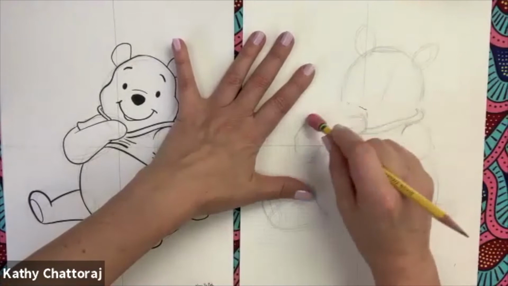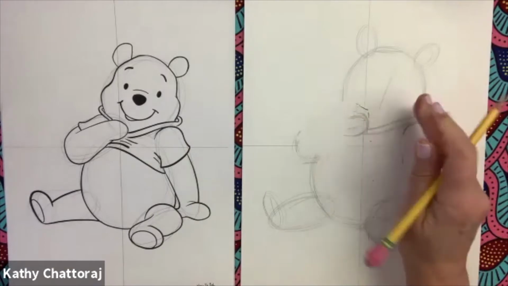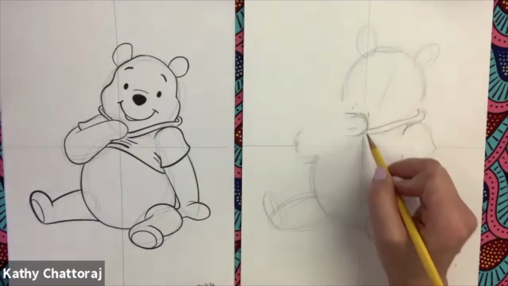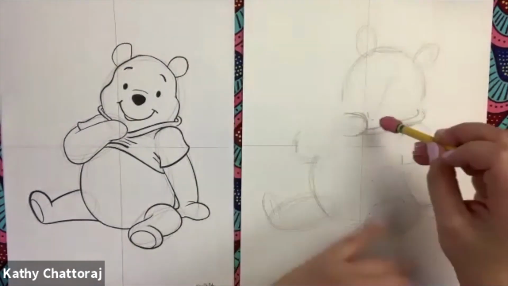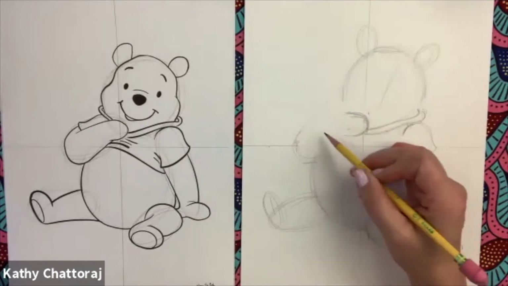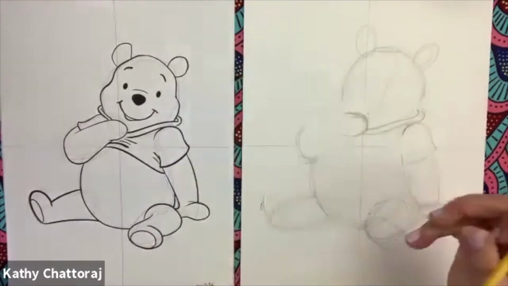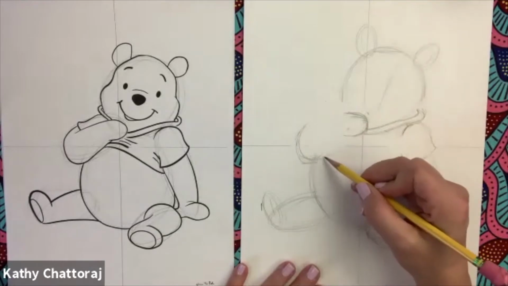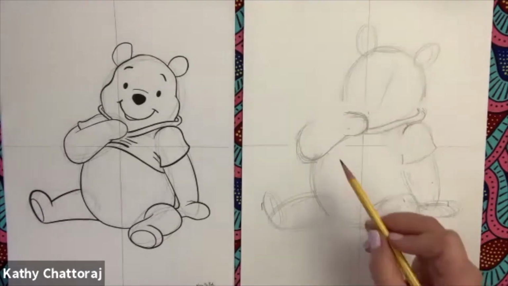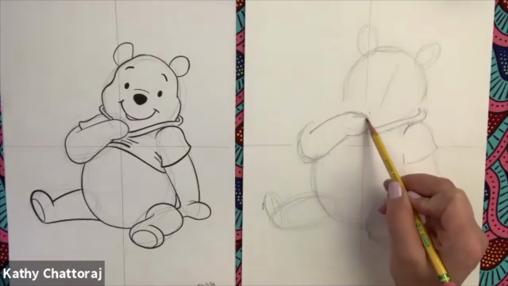So I am going to erase these squiggle lines because I know where I'm drawing. So I have a shape right here, like that. And then right in here, this is going to come around like that. And it's going to come up and around. And then the top part of it is going to go right in here like this.